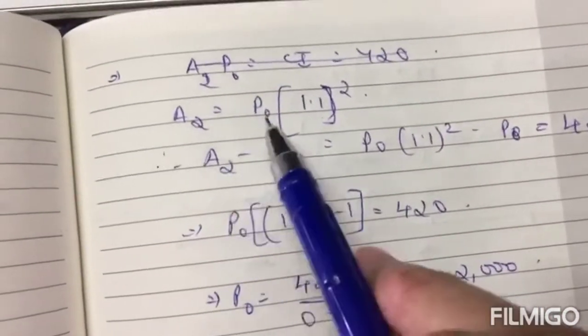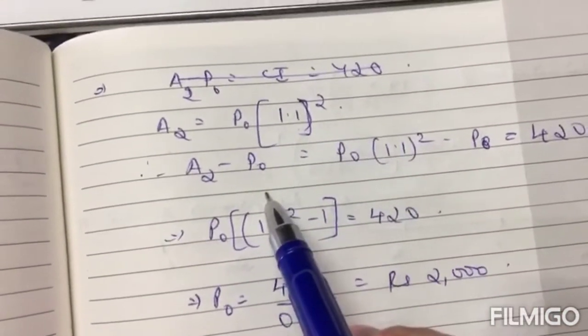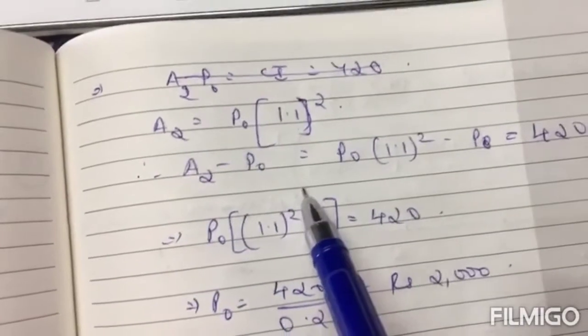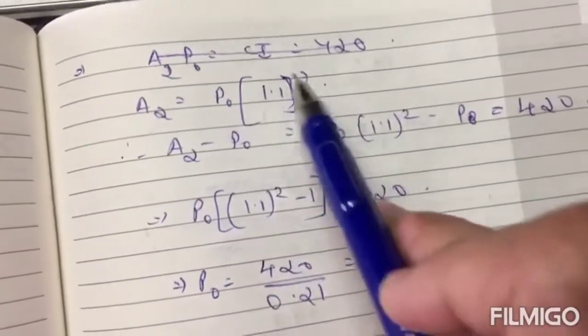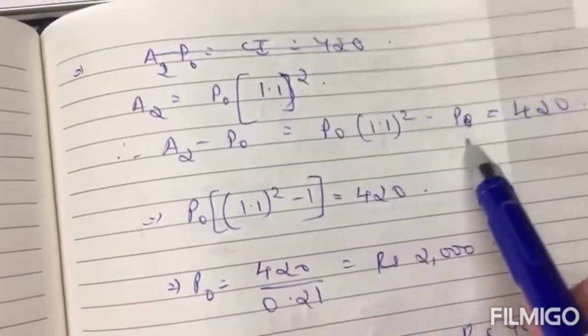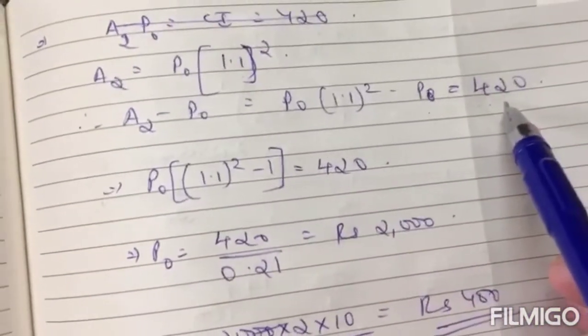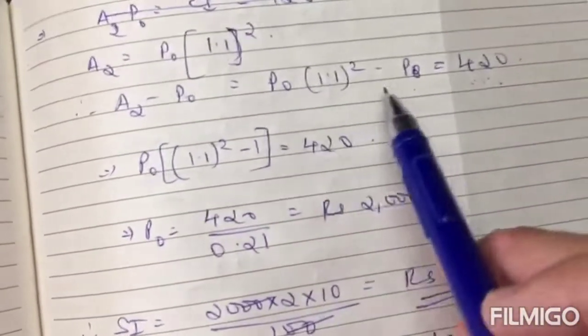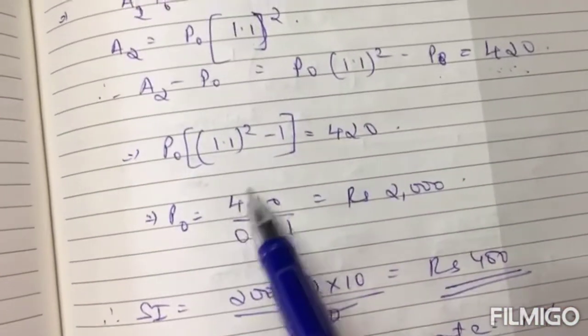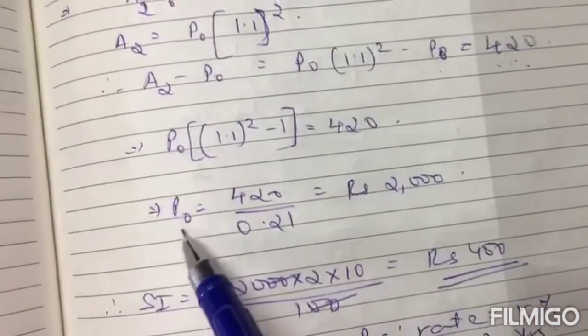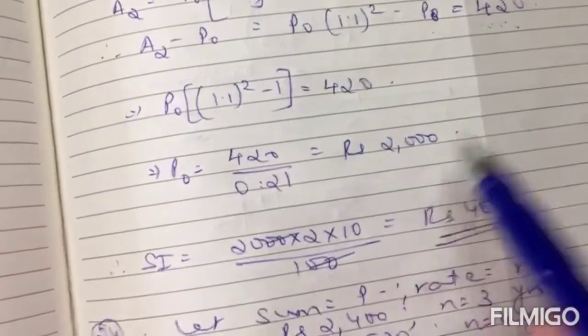So A2 minus P0 is equal to how much? What is A2? This term. So it is this term minus P0 is equal to the compound interest, which is 420. So solving this whole equation, you find P0 to be equal to 2000.